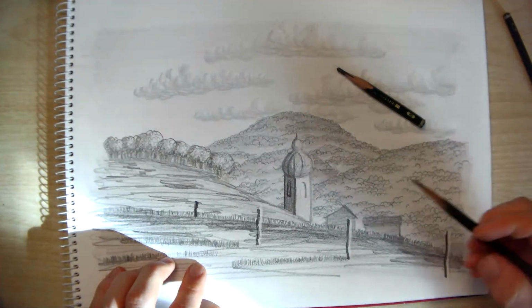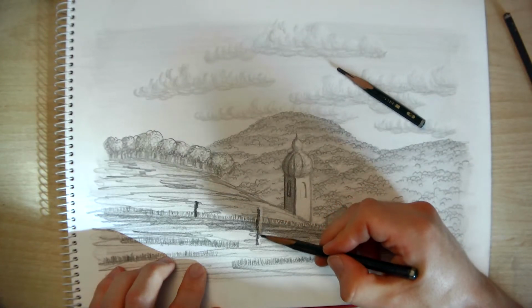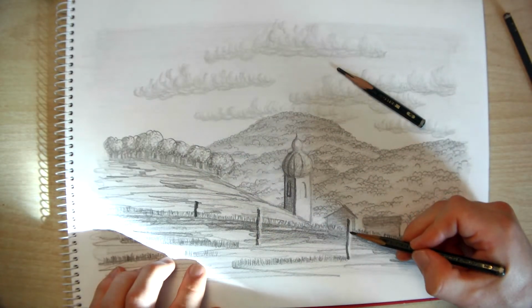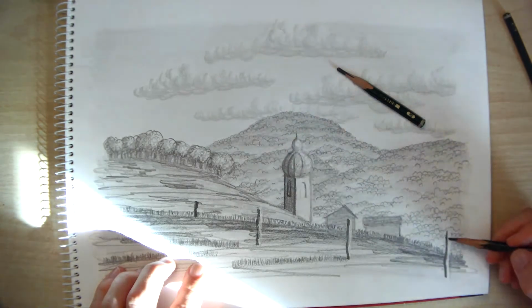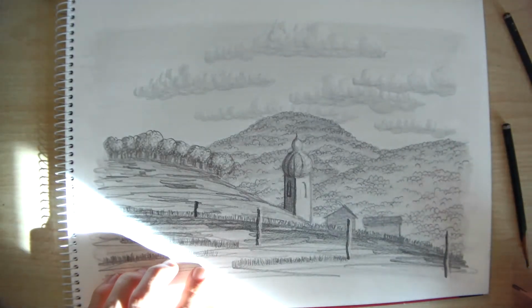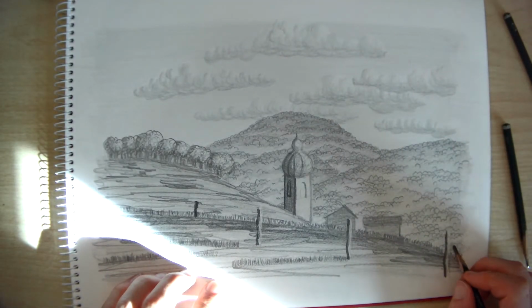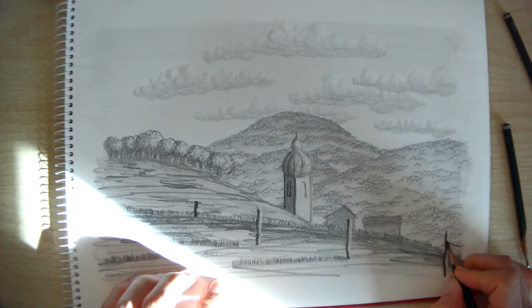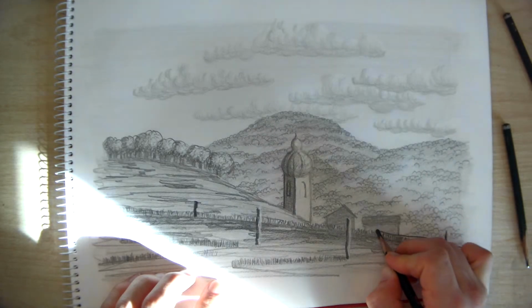And if you've got a lot of time, you can make all sorts of grains of wood in there by making wavy lines in here. Now there's a wire in between those posts.